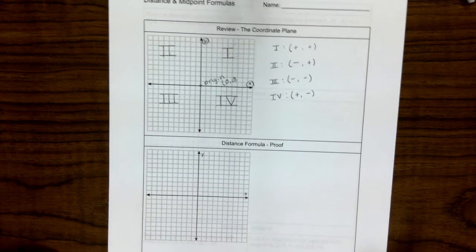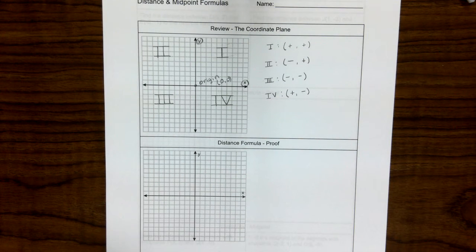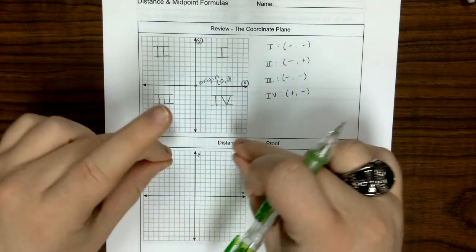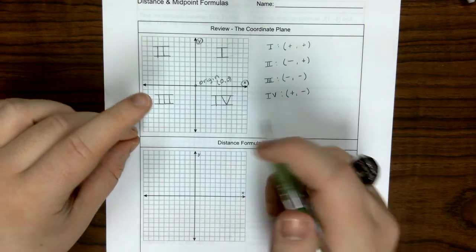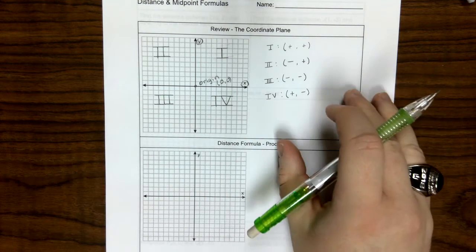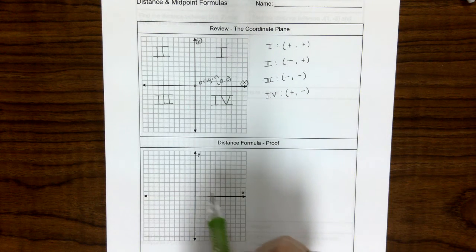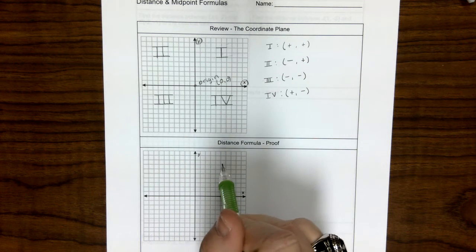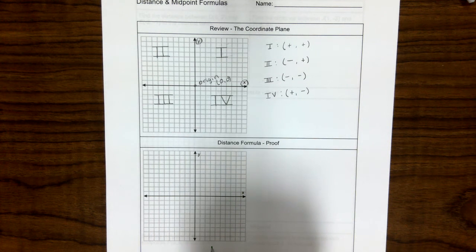Now, let's talk about the distance formula. We've done distance a little bit, measuring a segment. Remember when we did the ruler postulate, we laid the segment on one number line. We kind of just counted the distance between the two numbers. You can do that in the coordinate plane, if your segment is either a horizontal segment or a vertical segment, in which case you could just count.